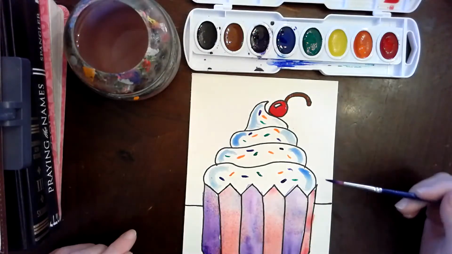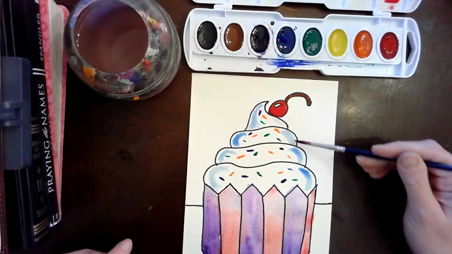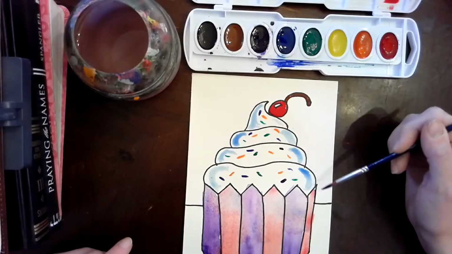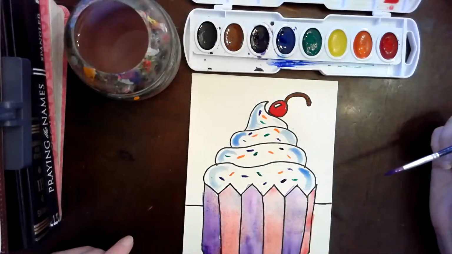Isn't that beautiful? I purposely did not paint any of those sprinkles or jimmies into my shadows because I didn't want them to bleed a whole bunch. Okay, let's add one more right there.